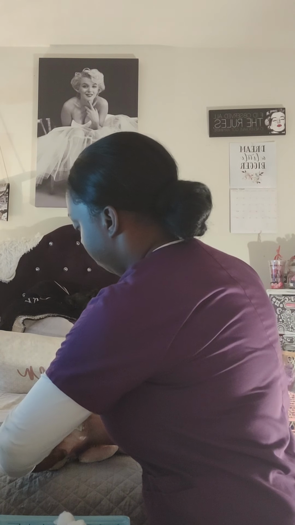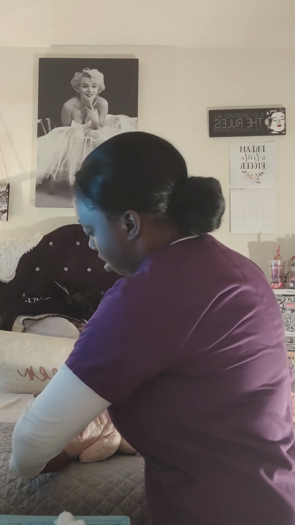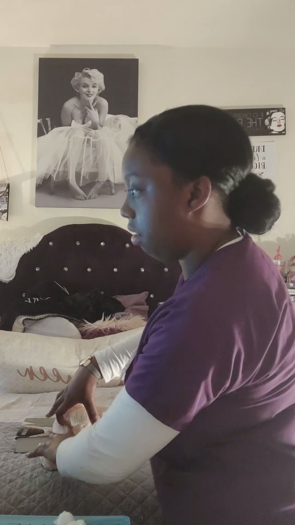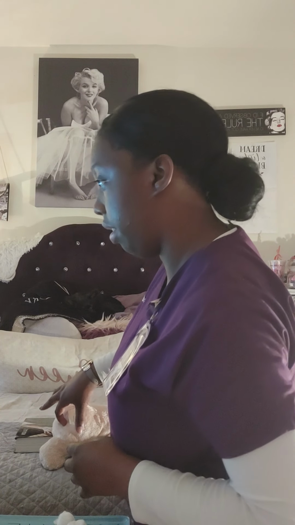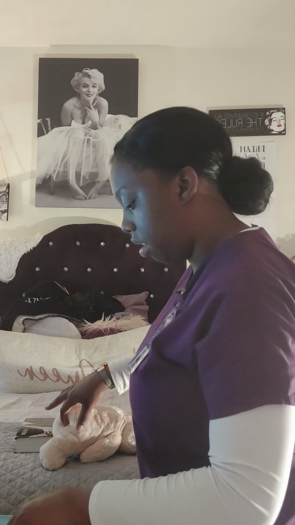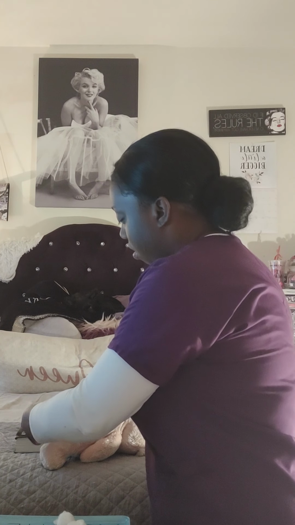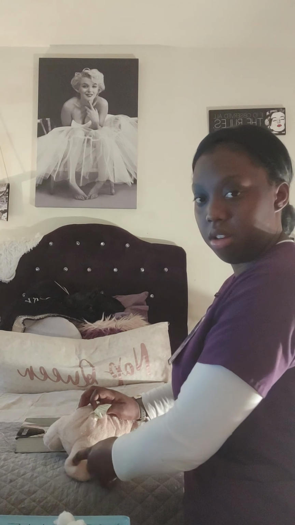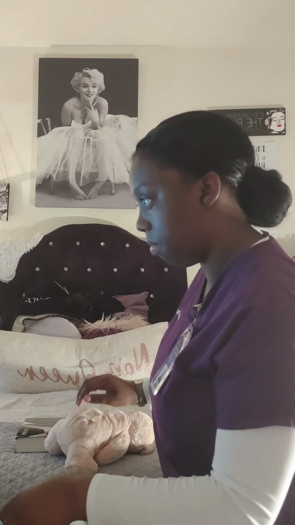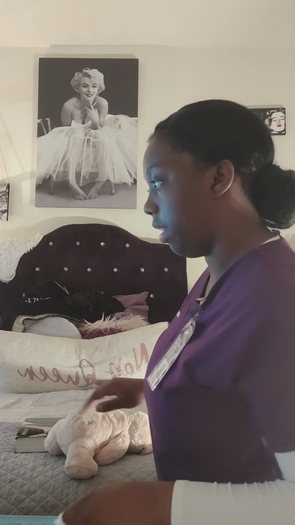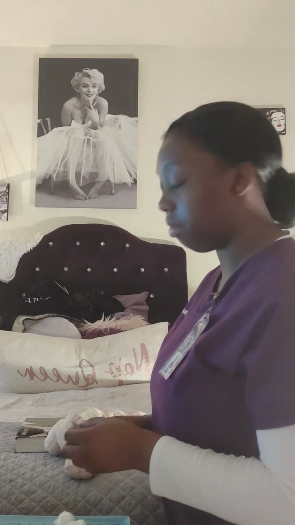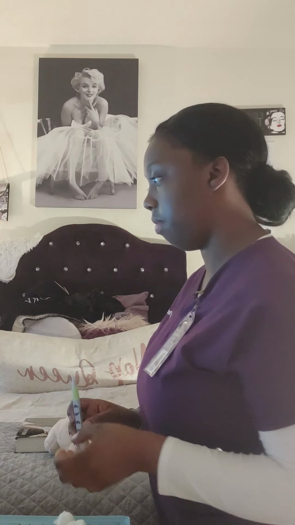I'm going to give this medication about right here in this V area. I know it's kind of hard to see, but I'm going to give it about right there. Cleanse the site, going inwards to outwards, allowing the skin to dry, uncapping the needle.